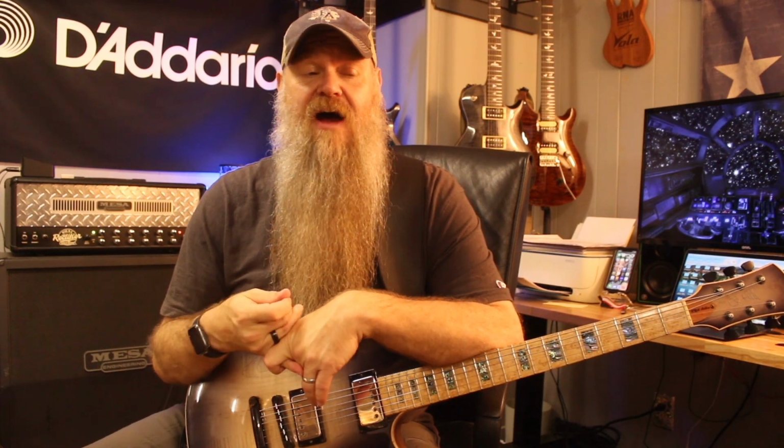So I made a chart for the commonly used keys that guitar players typically like to write songs in, the all sharp keys, G, D, A, E, C is a good one. So a couple of the basic keys that everybody should know.